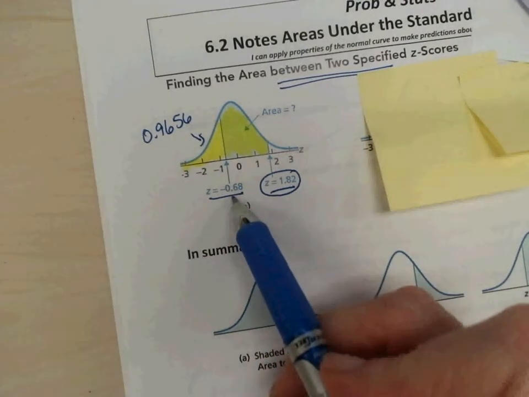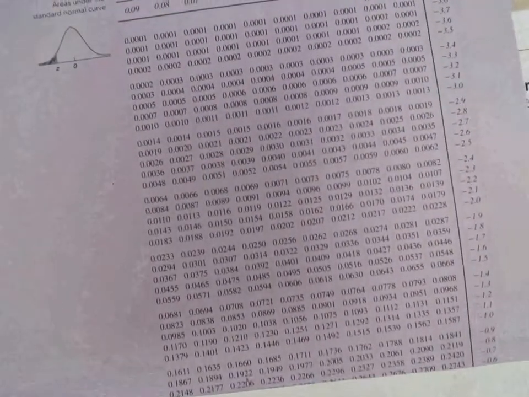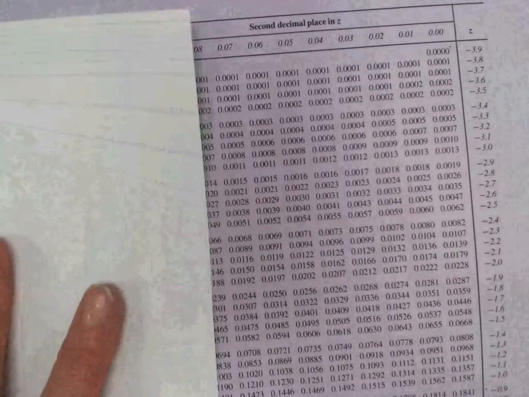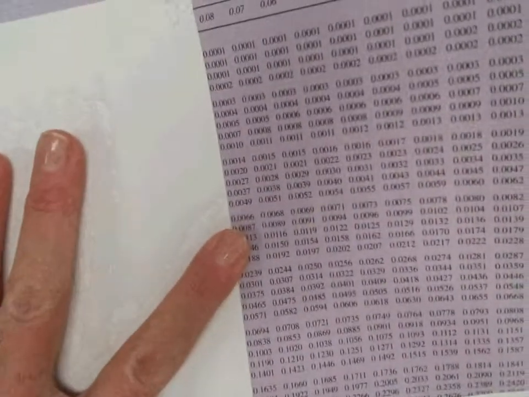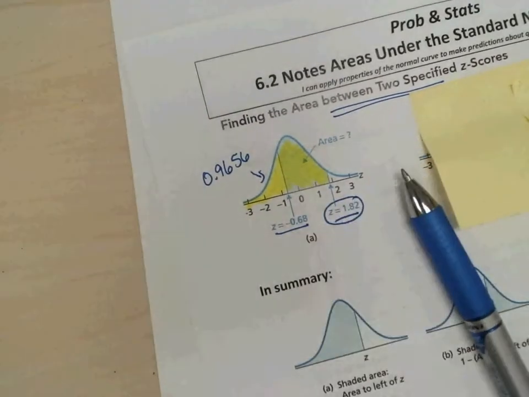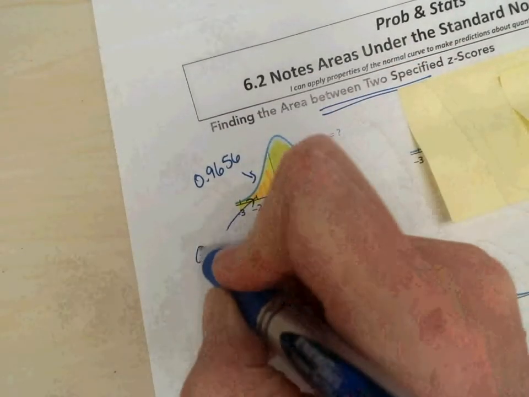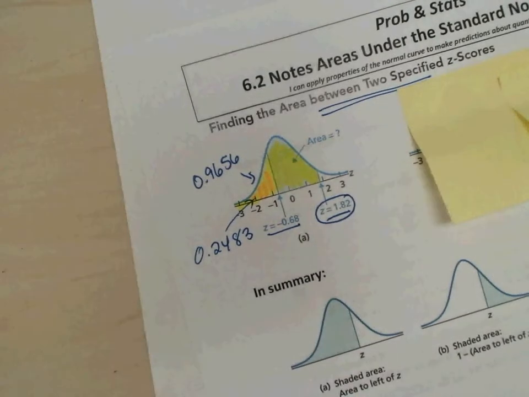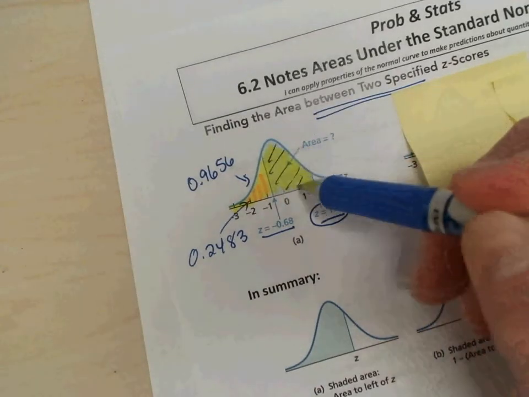And then to the left of negative 0.68, I find negative 0.6 right here. And then the 0.08 at the top. Follow it out to the edge. Line those up, and you can see 0.2483. So 0.2483 is going to be just in this part right here. Right? So it would make sense then, hey, subtract the orange from the yellow, and you'll get just this part right in here.